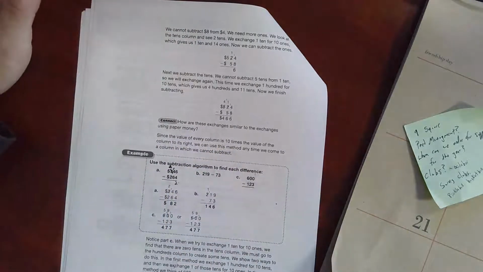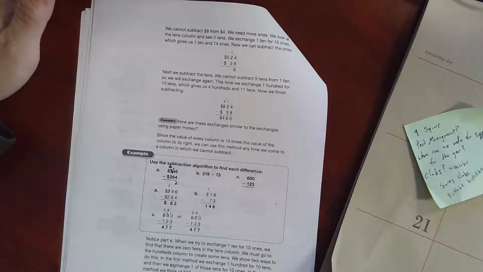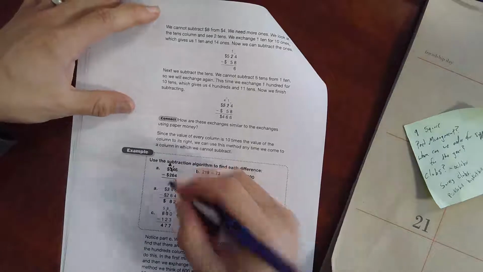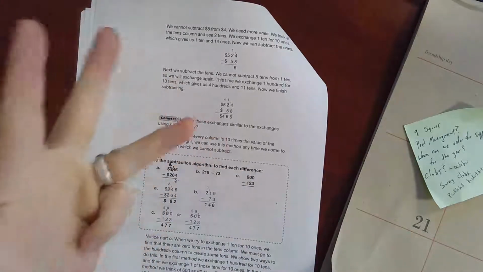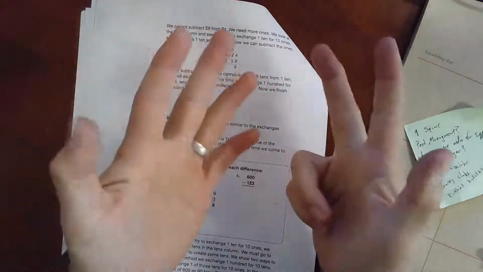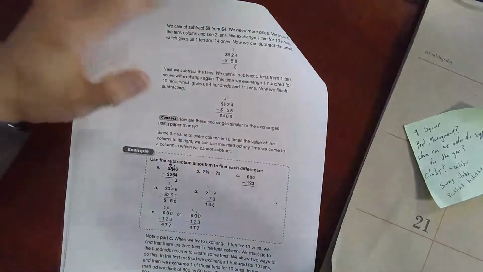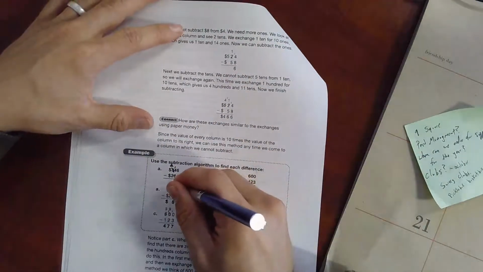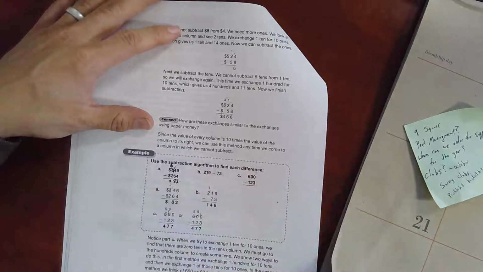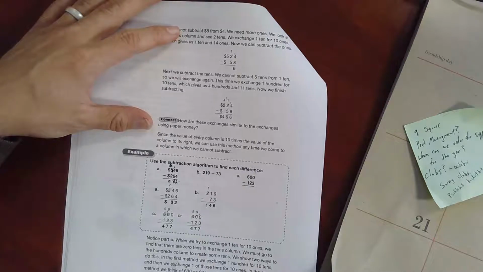Well, that one I can do. Okay. 14 minus 6 is 8. So 6, 7, 8, 9, 10, 11, 12, 13, 14. 5 and 3, that's 8. Okay. Now 2 minus 2, that's 0. So my answer is 82. Okay.